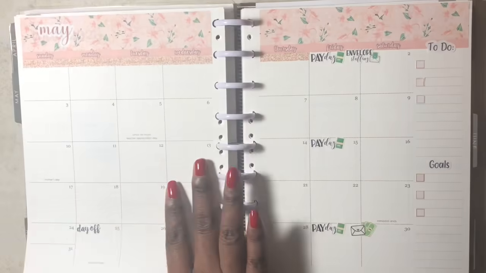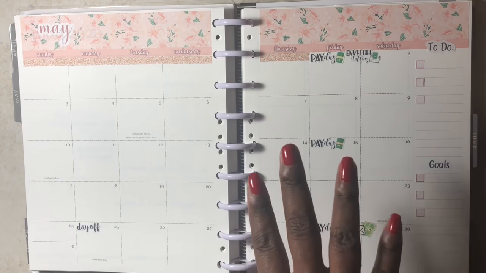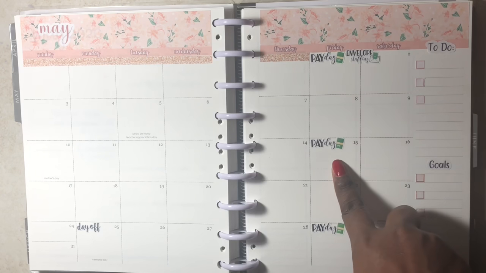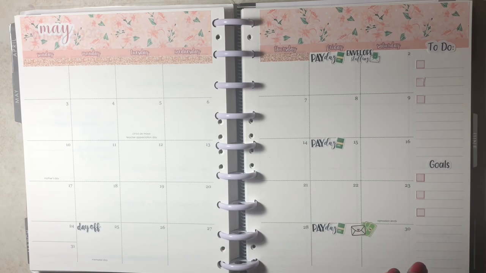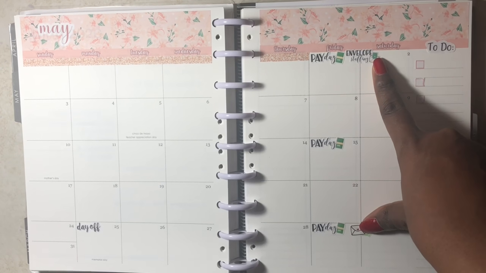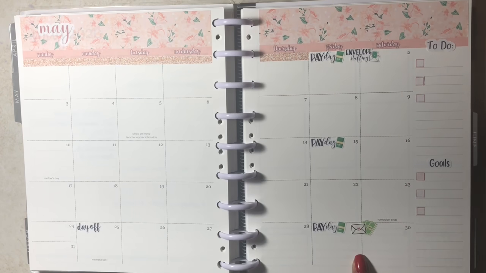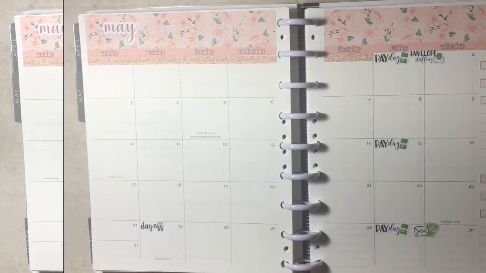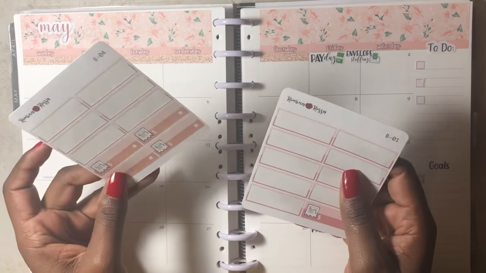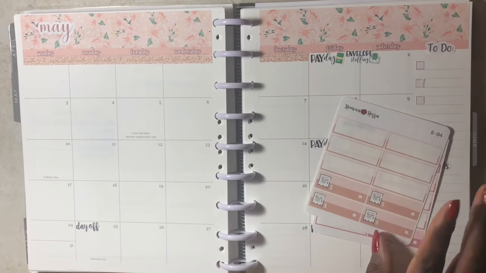Alright, so next for my monthly view, I did lay out my paydays, and as I mentioned, I have 3 paydays this month on the 1st, 15th, and the 29th, which also means I will be having 2 envelope stuffings on the 1st and the 29th. And then, majority of these stickers I'm using today are from Romina Rosa. You can check her out on Etsy.